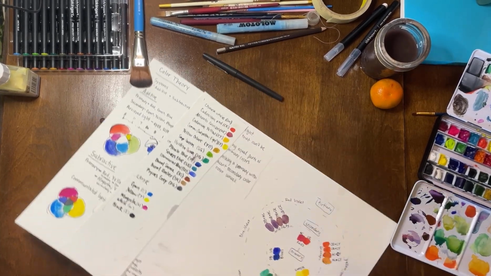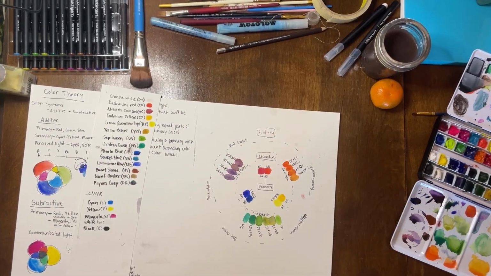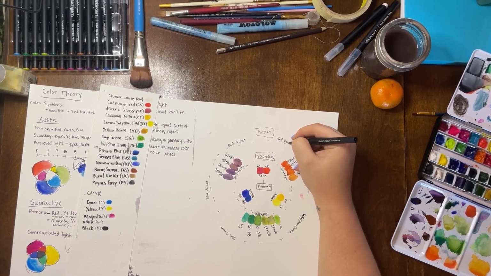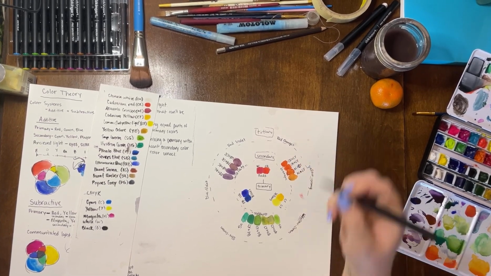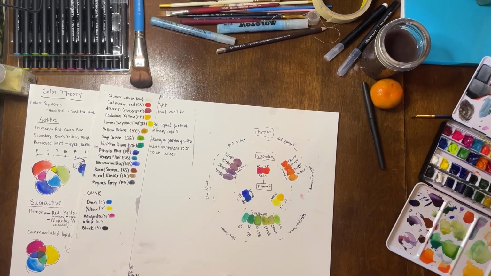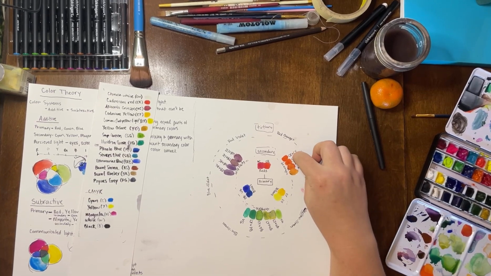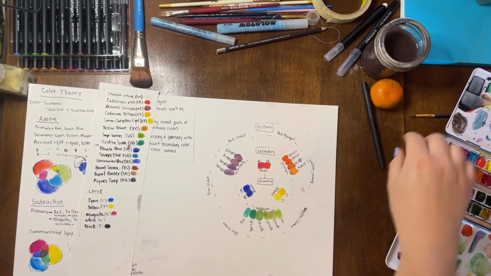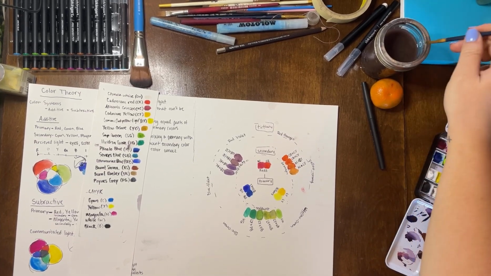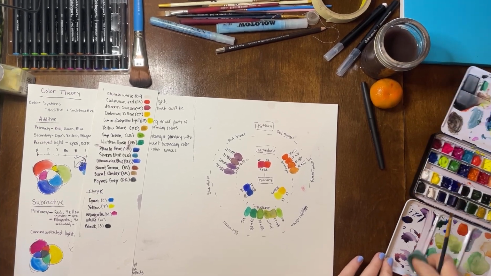Okay. Oh, and our red oranges. Okay, so for the red oranges, I'm gonna take these mixtures and I'm just gonna add more of whichever one of these reds I have in there. So, clean off a little room on my palette again.